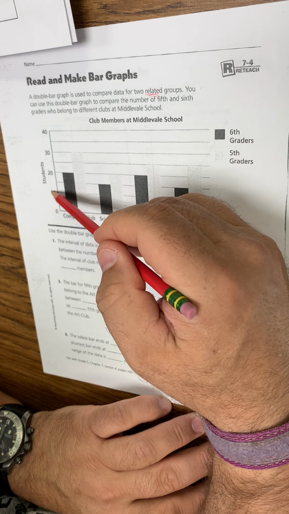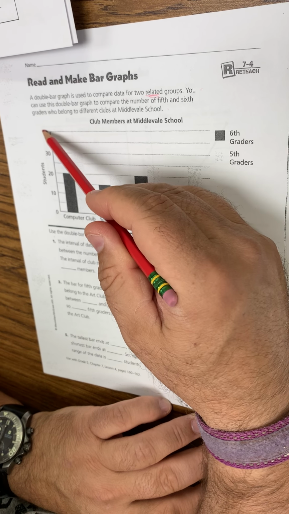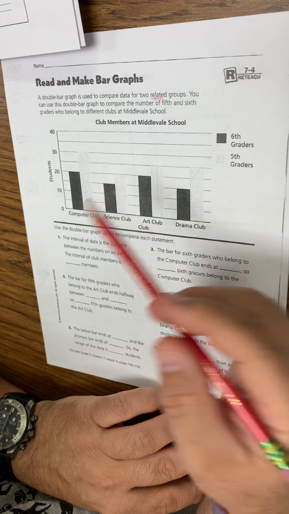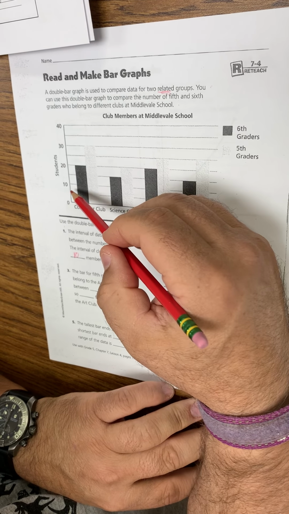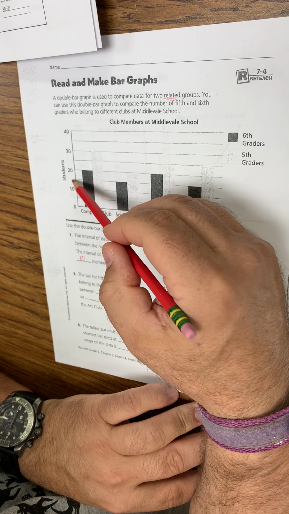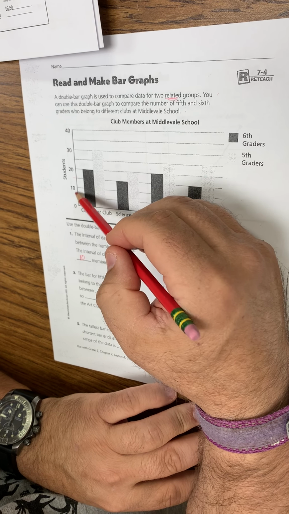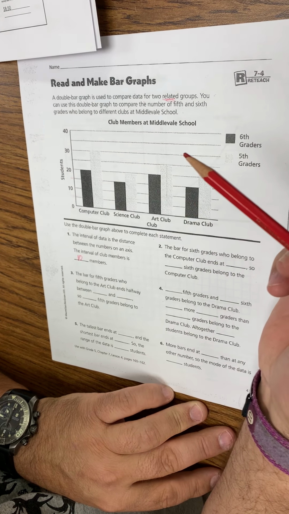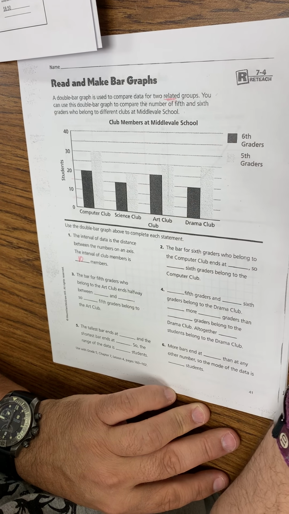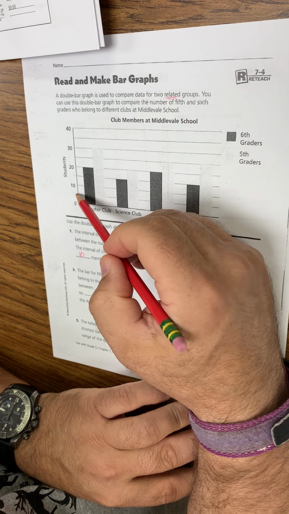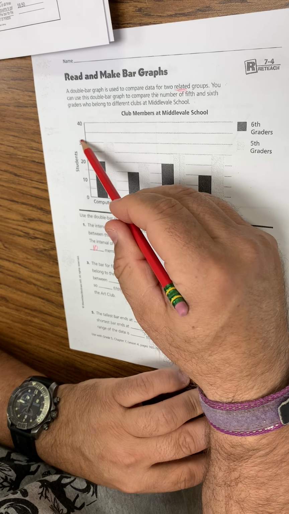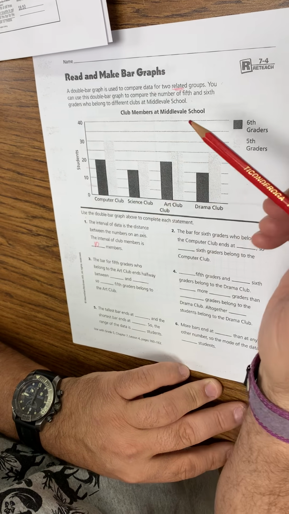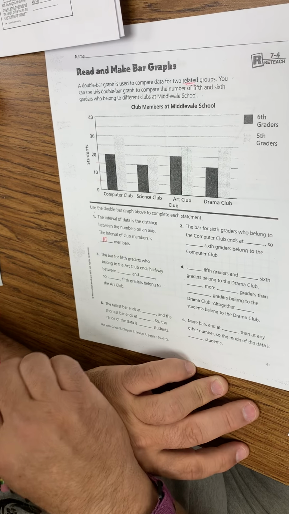It goes from 0 to 10, 10 to 20, 20 to 30, 30 to 40, which means it's going up by 10 members each time. Now, I know there is a skip horizontal line, and yeah, I understand you're probably thinking, well, it's going up by 5 each time, but they're talking about the stated number on the vertical axis. That's important that you get that.